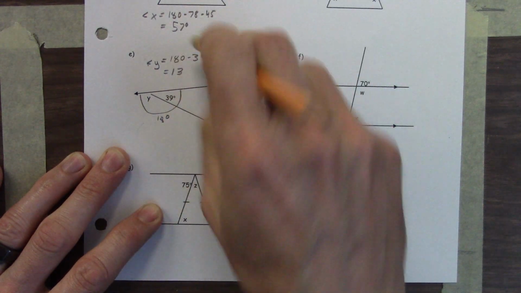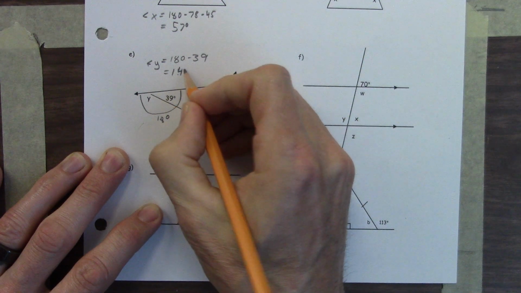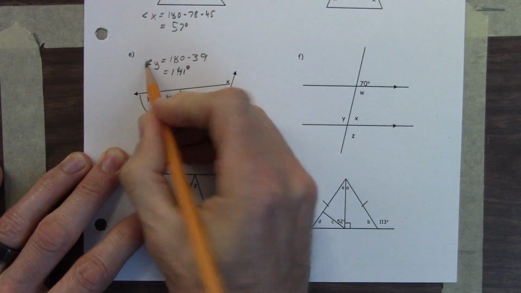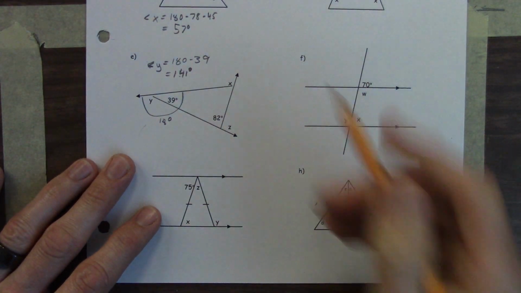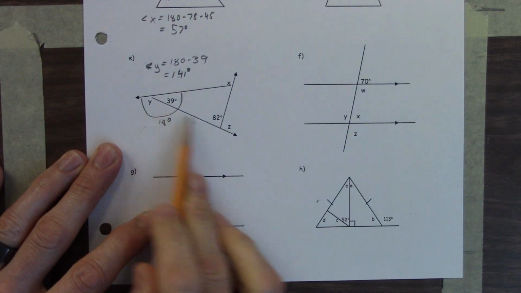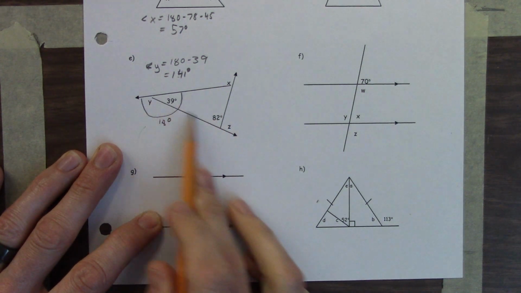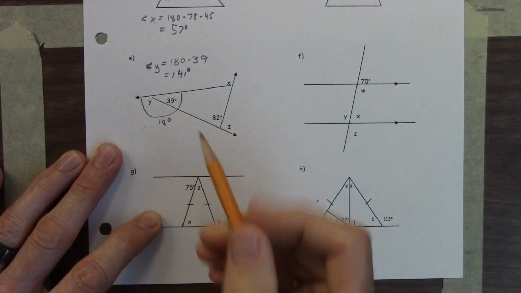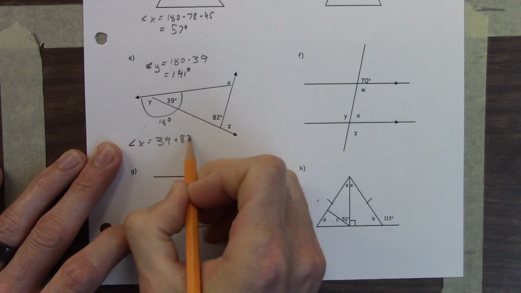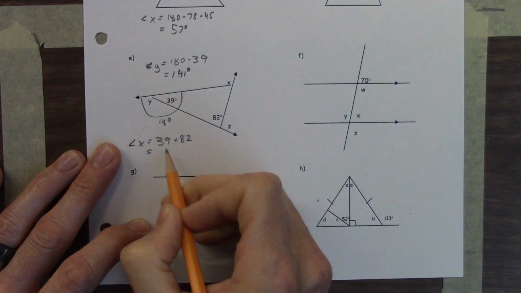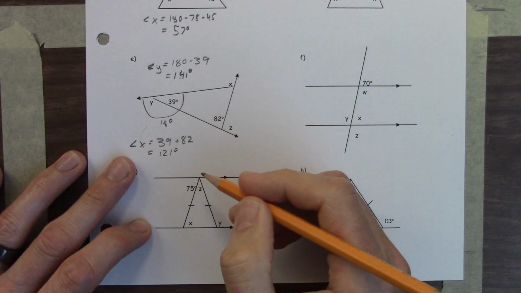No, 141, right? 141. Okay, you got Y. How about X? Can we get X, Douglas? We can add the two interior angles, the two opposing interior angles from X, because X is an exterior angle. So angle X is just going to be equal to 39 plus 82, which is 121.